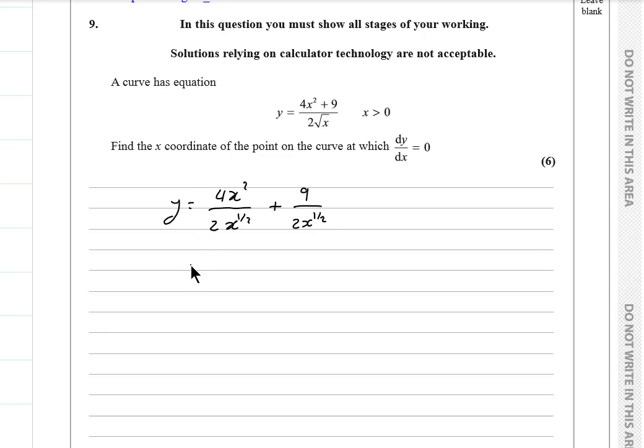Again, try to simplify it as much as we can to put it in a differentiable form. 4 over 2 will be 2x to the power of 2 minus half, which is 3 over 2, 1.5, okay? And then plus, keep the coefficient here, 9 over 2 multiplied by x to the power of negative half.